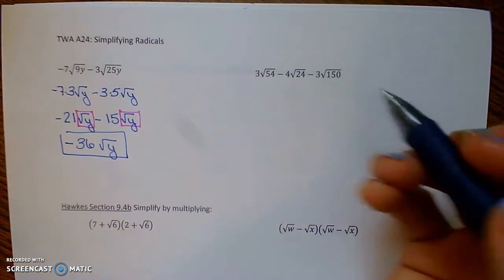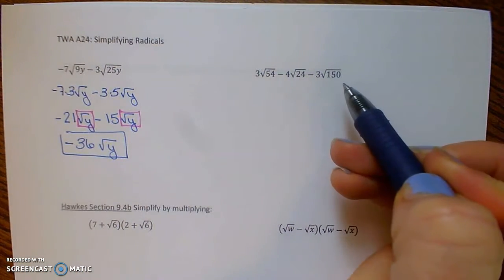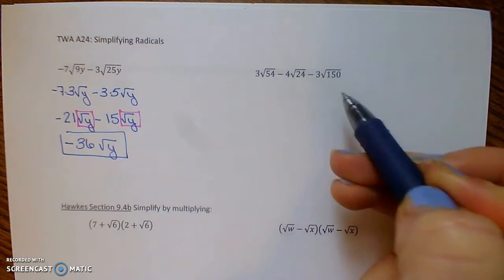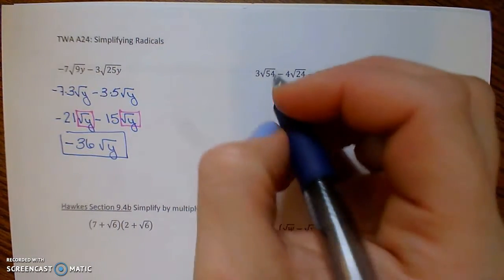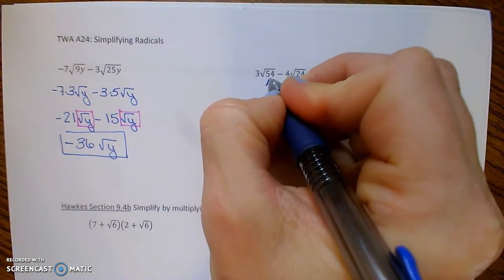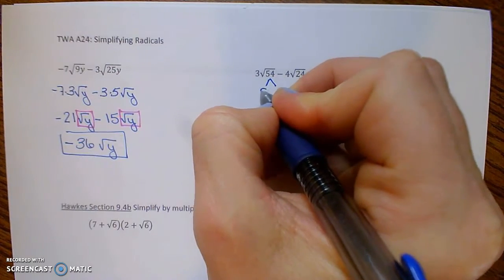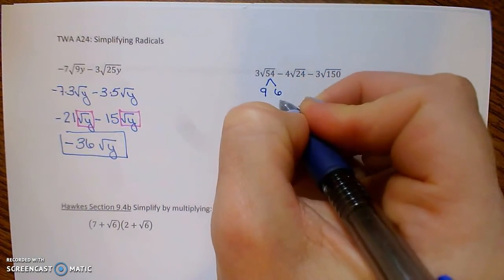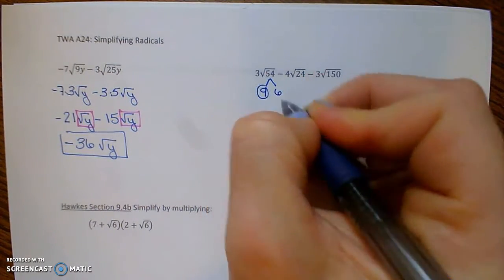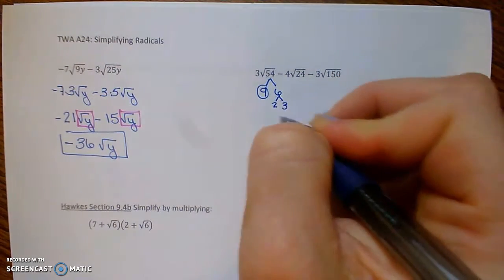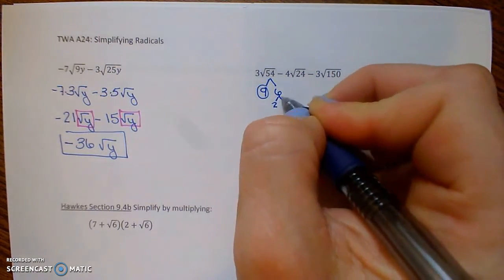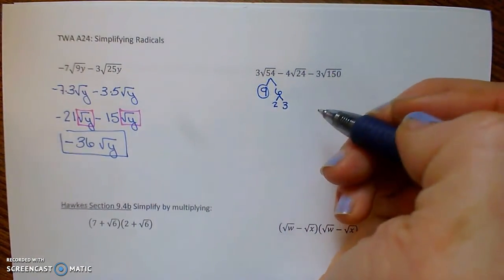Let's do this last example. Again, I've got 3 terms, and let's see if I simplify them, perhaps they will be like terms. So let's see, 54. I know 54 is 9 times 6. 9 is a perfect square number, so I should be able to pull that out. 6 is 2 times 3, and those are prime numbers, so neither one of them can be pulled out.